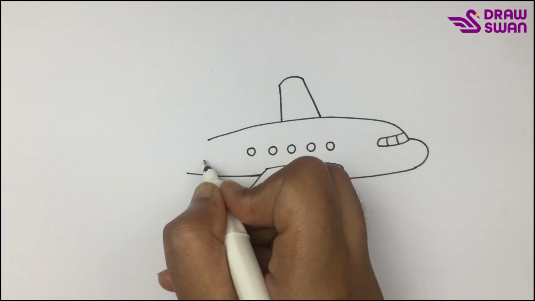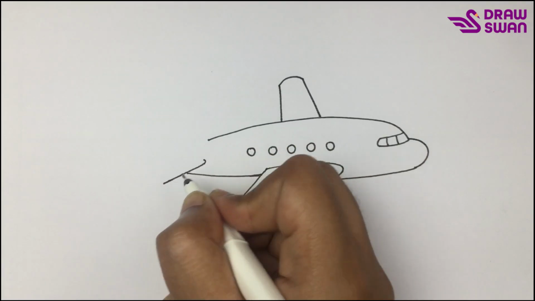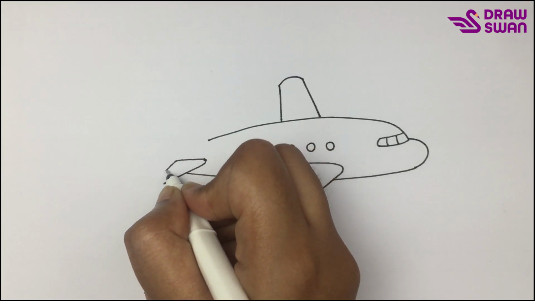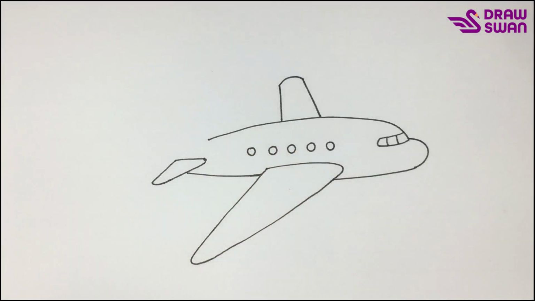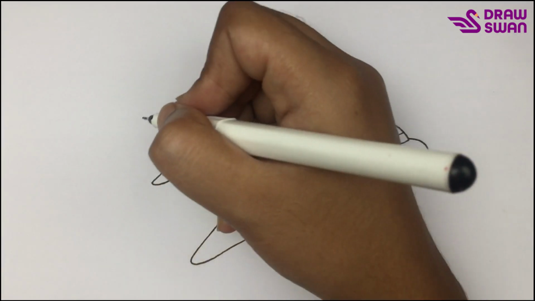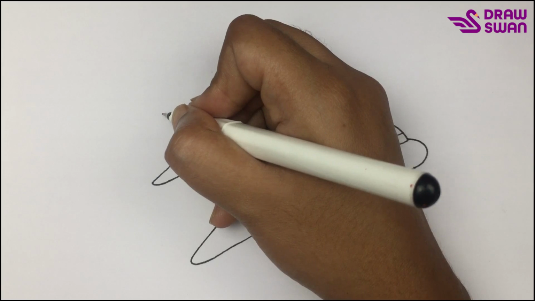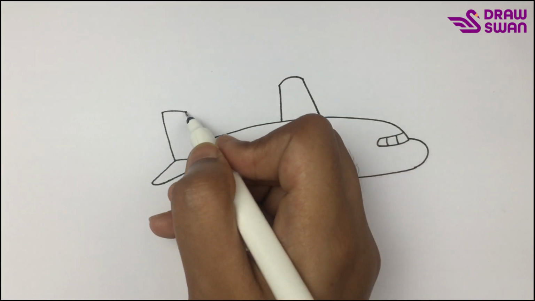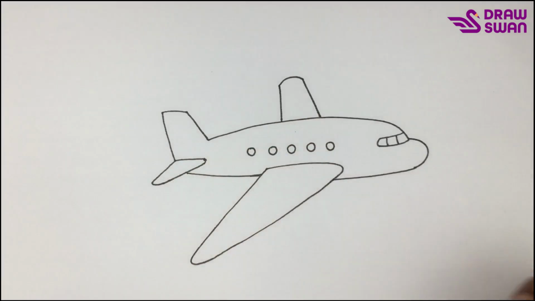Let's draw a tiny wing. Here's its tail. And I'm using my blue pen.